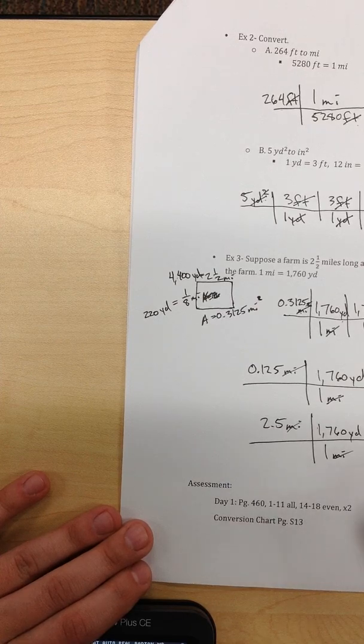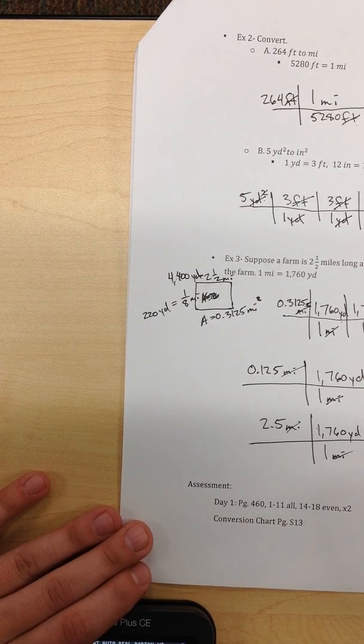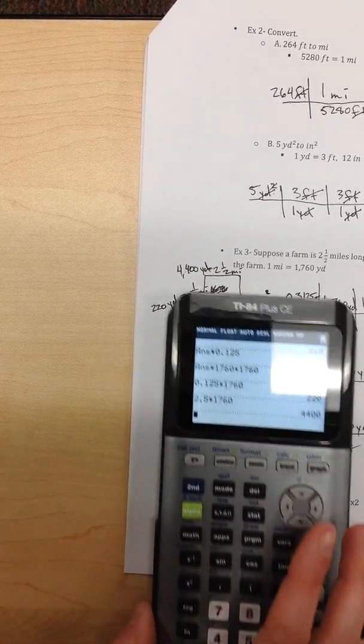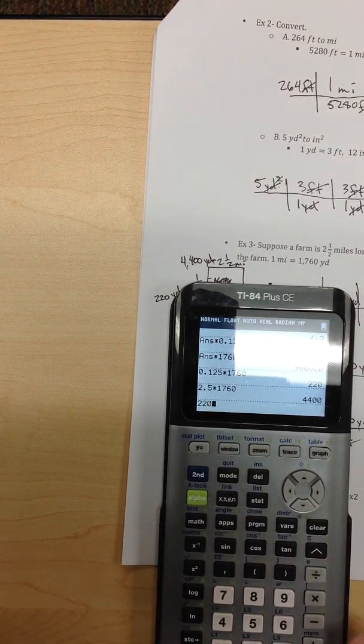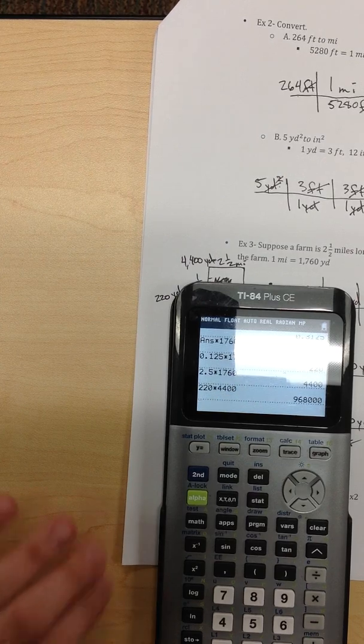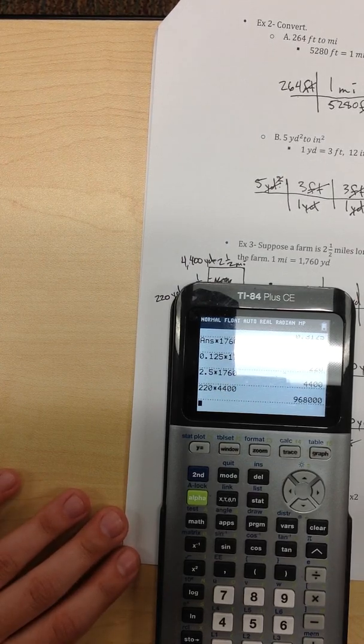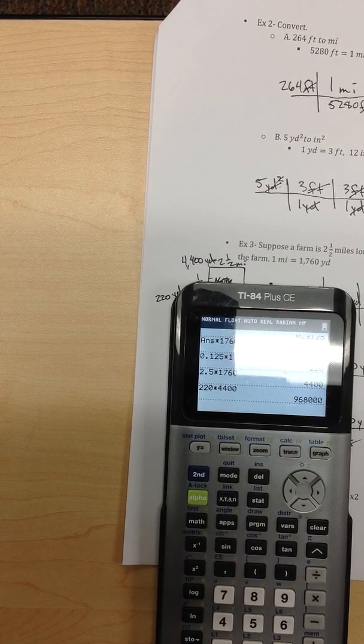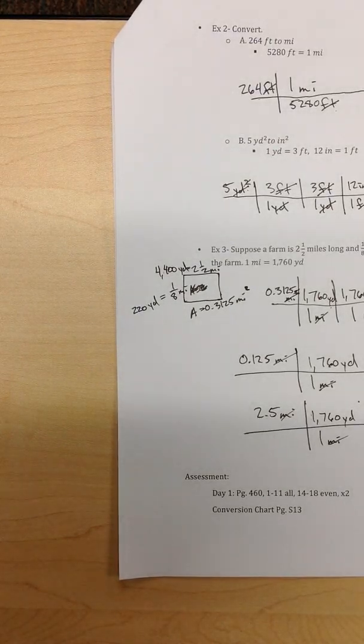So we'll redo this out here. So my one dimension is 220, the other one is 4,400, and then to find the area of those, I would just multiply those two numbers together. So 220 times 4,400, and I should get that same exact answer of 968,000 square yards. Okay, so either way on that is fine. It's just personal preference, what you like to do.